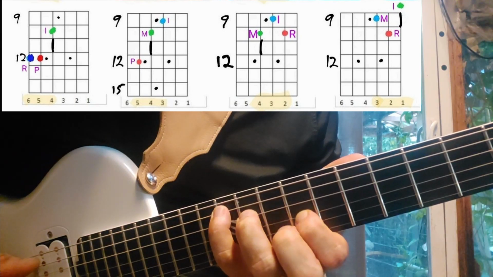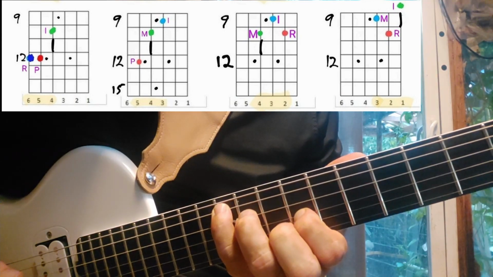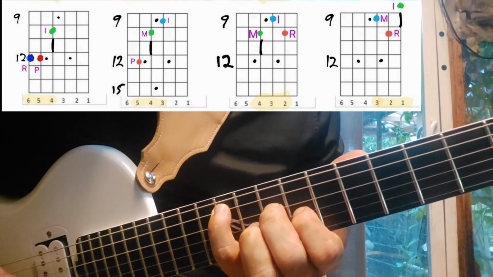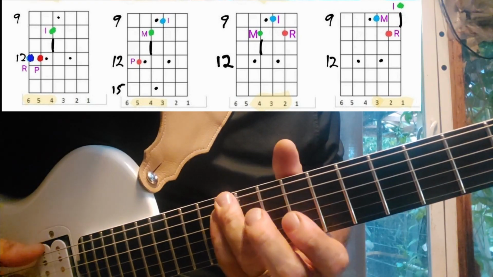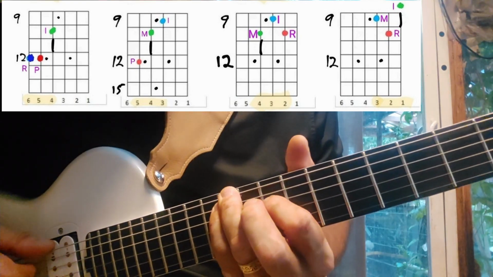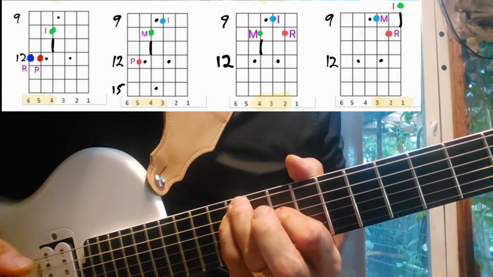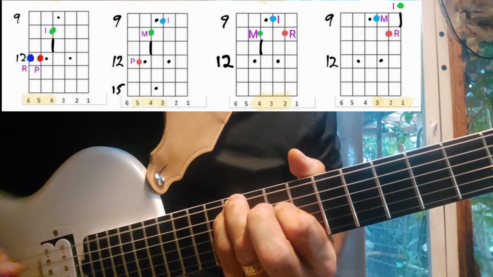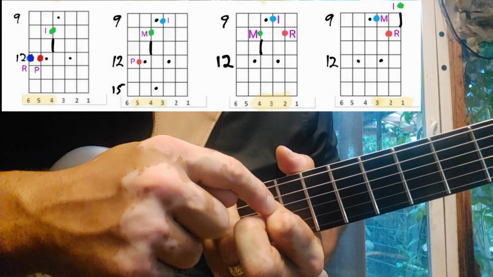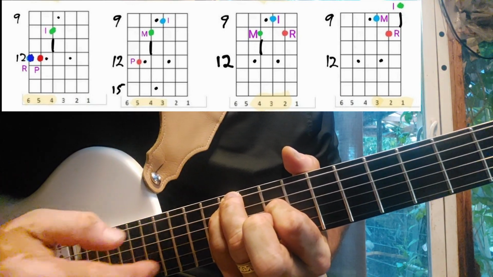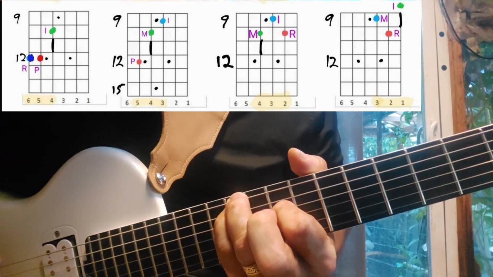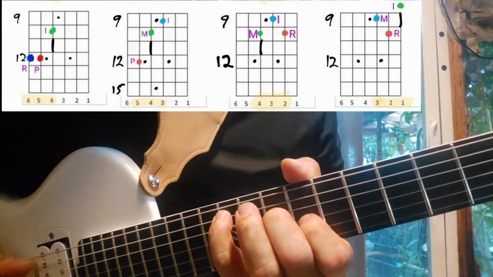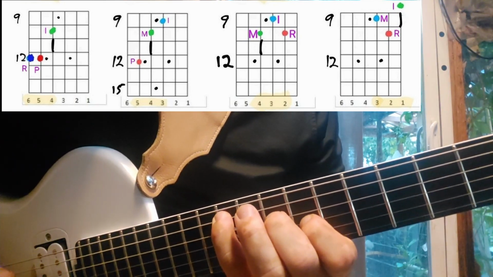So instead of, we're lowering that third a half step to, okay, and our 5 is just under our root. Pinky stays there. Try not to mute that note with the bottom of your pinky like I just did. Okay, pinky stays, play your slanted shape.